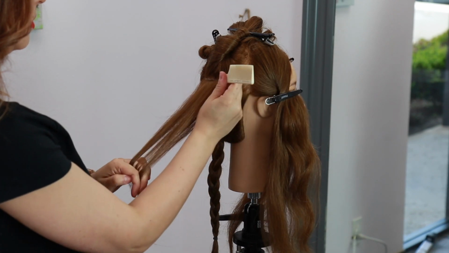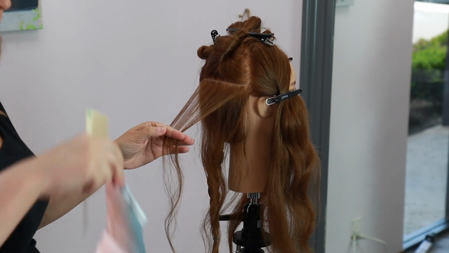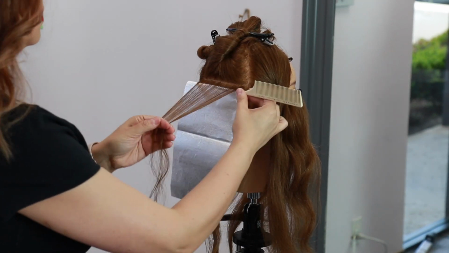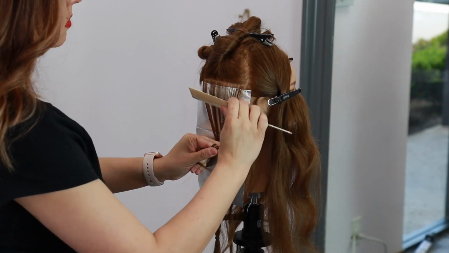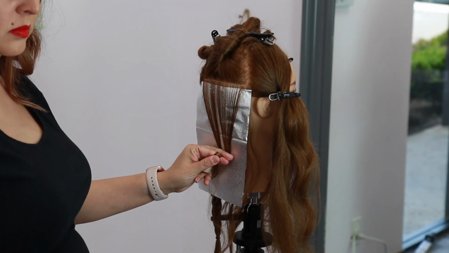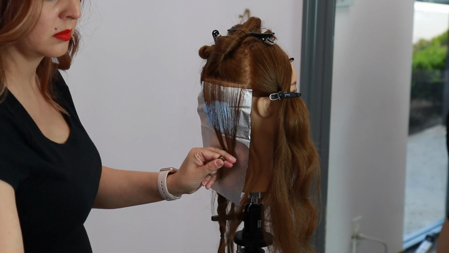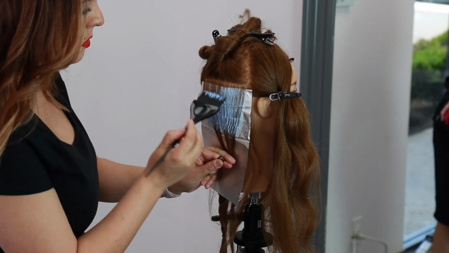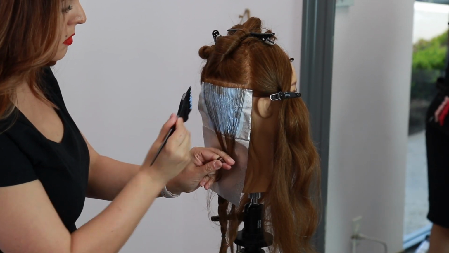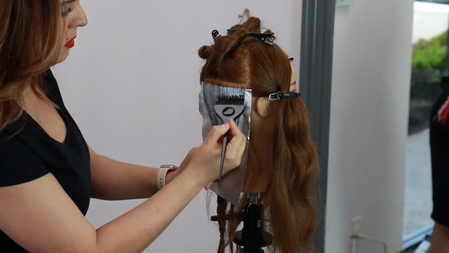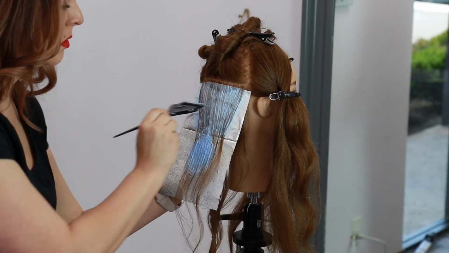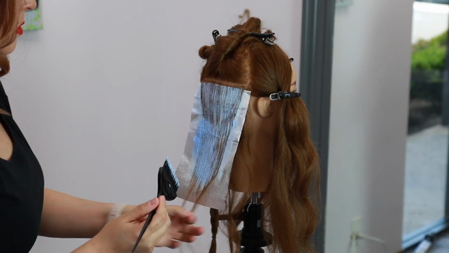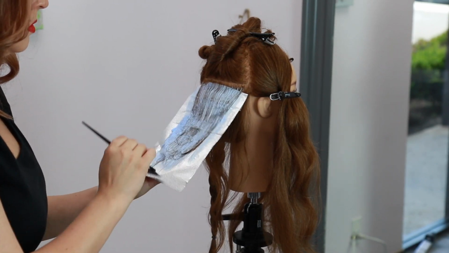For this first quadrant, I'm going to show you horizontal sections with slices. You will see that this is going to create lots of diffusion. Horizontal highlights are great for general highlighting, overall brightness, high diffusion, natural looking highlights, and color correction. Remember that horizontal placement is going to create the illusion of fullness and weight in your color.